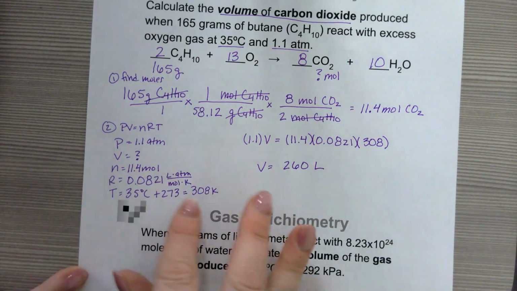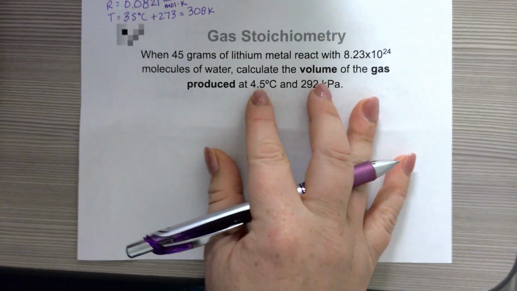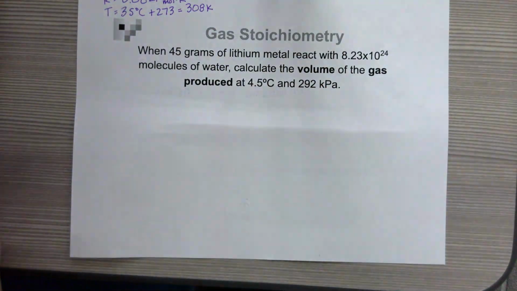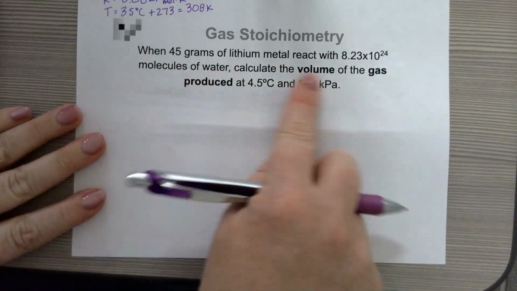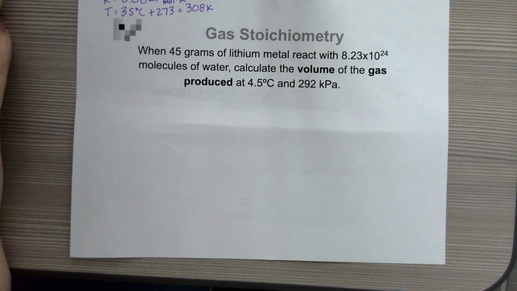All right, next, go ahead and do the next problem. There'll be a second video for this problem. So do this problem, it is a limiting reactant problem, and then come back and check the second video to check your answers.